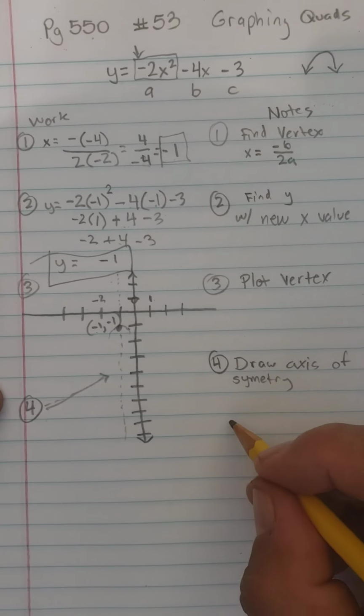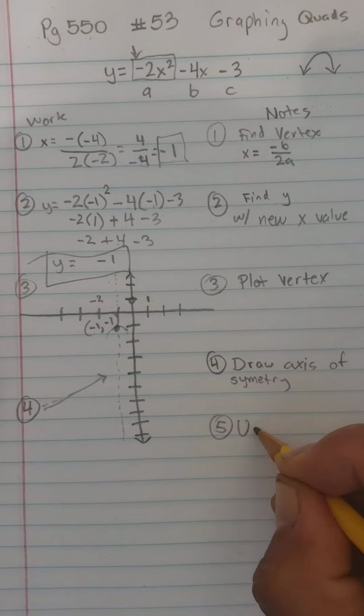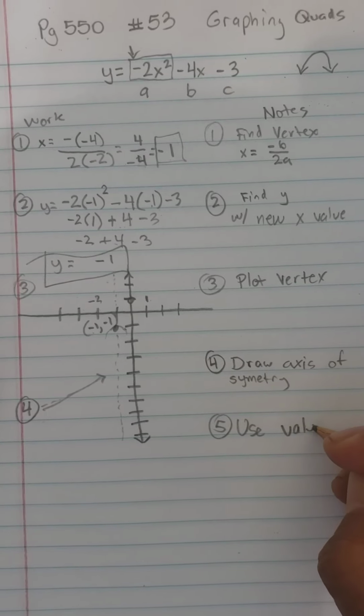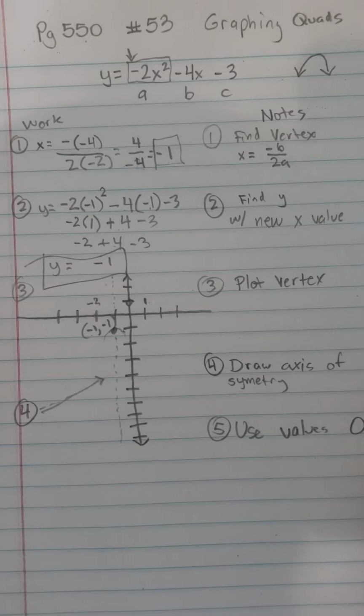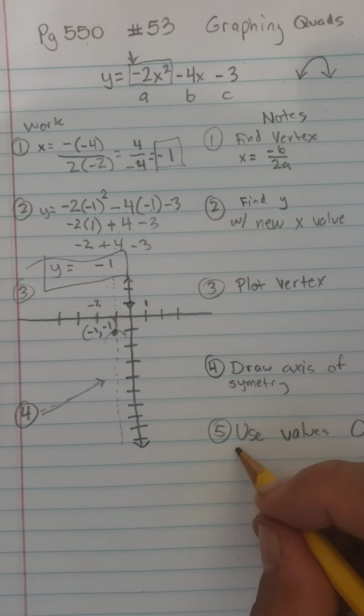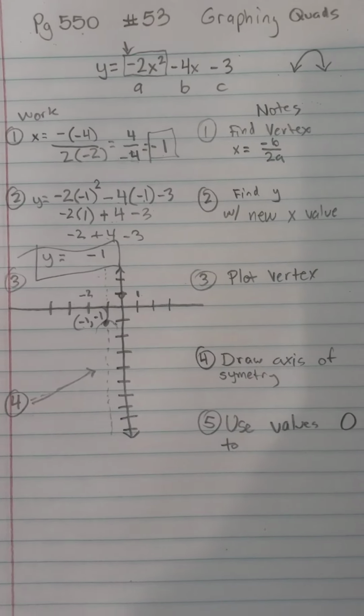So we're going to plug in use values 0 and 1, you guys can see that?